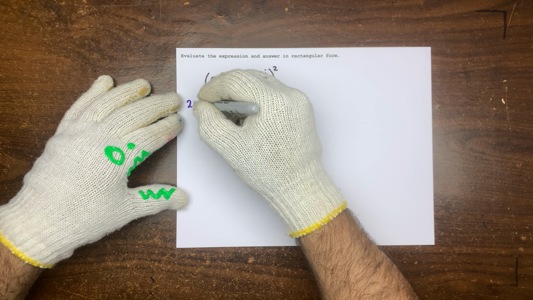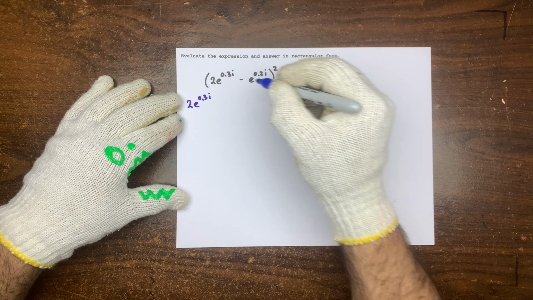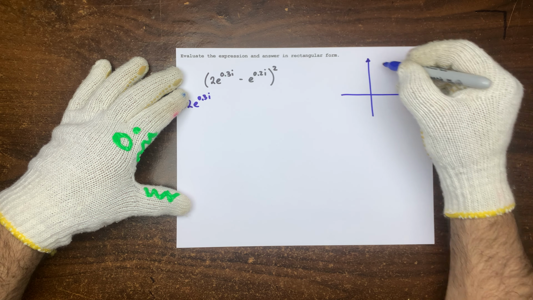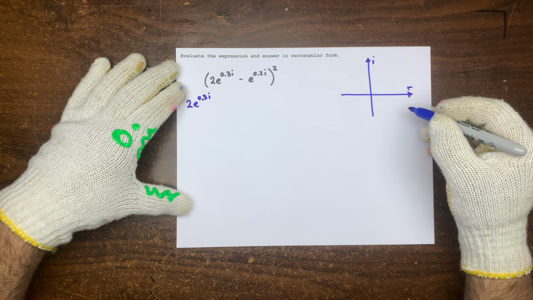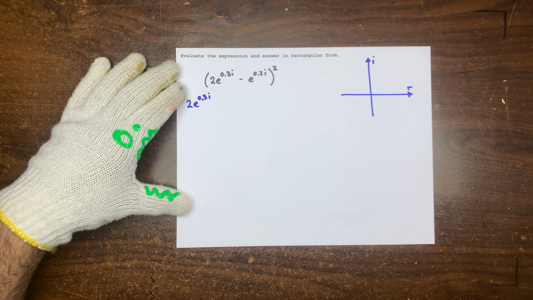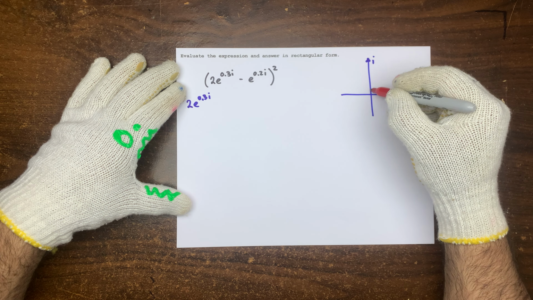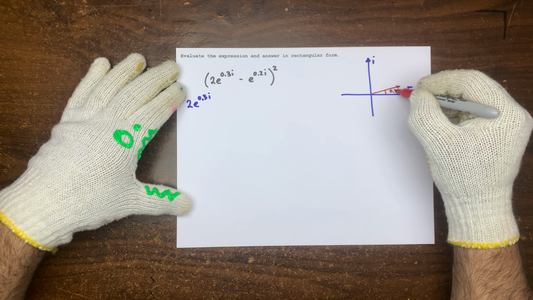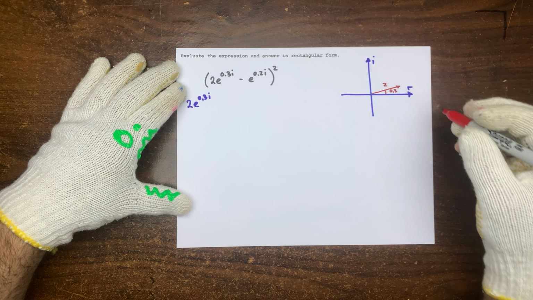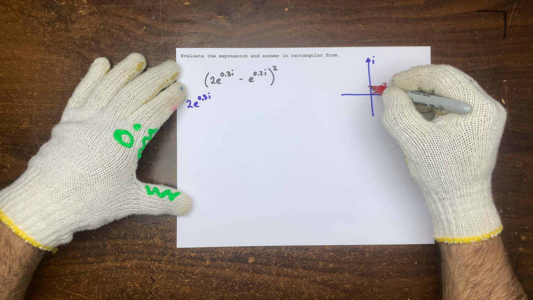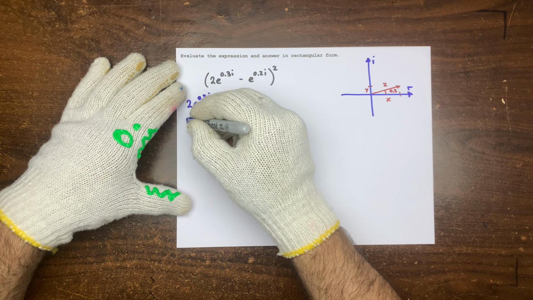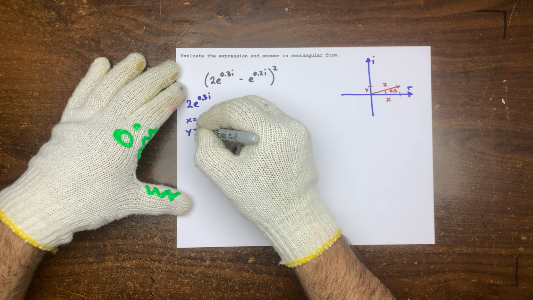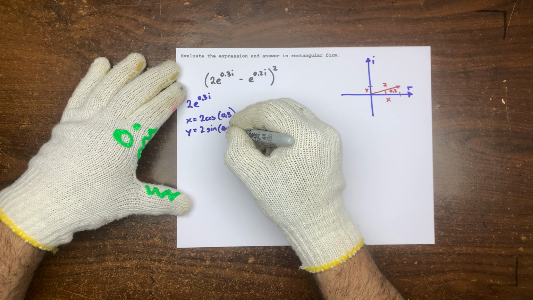So 2e to the 0.3i. Let's just do that one real quick. Let's draw a little grid here. We've got real and imaginary, and we've got 0.3. Where's 0.3? Well, I know this is 1.5, this is 3, so 0.3 is down here somewhere. So the angle is 0.3 and the distance is 2. What we want to figure out is our x and our y. So x is equal to 2 cosine of 0.3, and y is equal to 2 sine of 0.3.